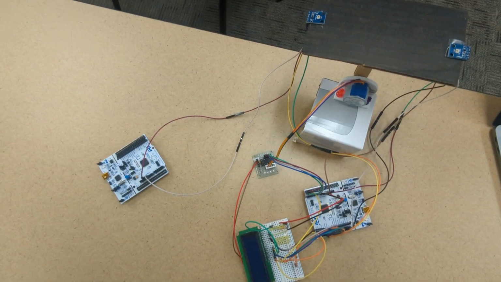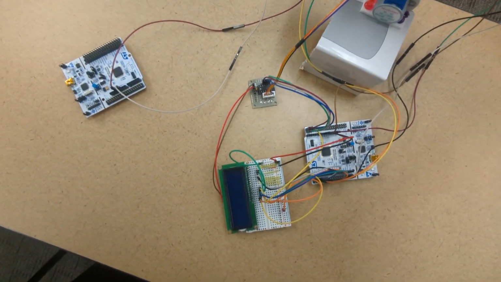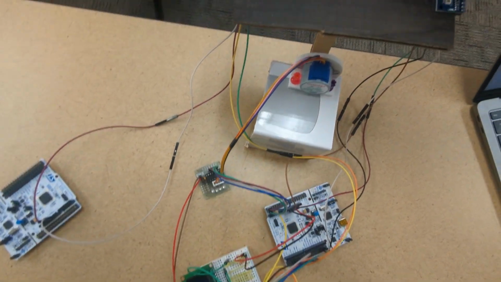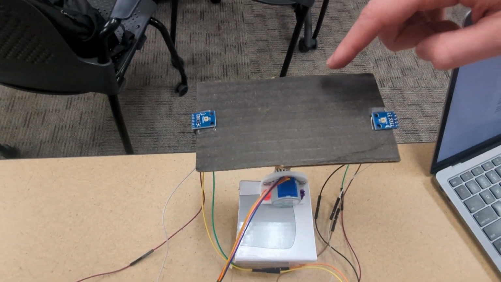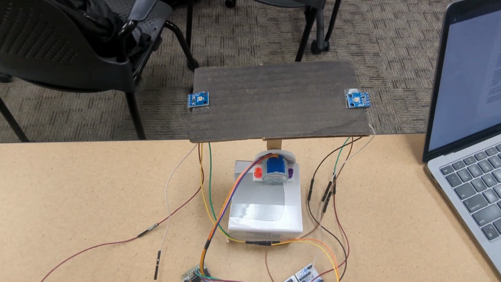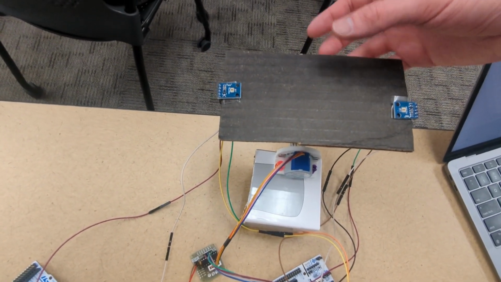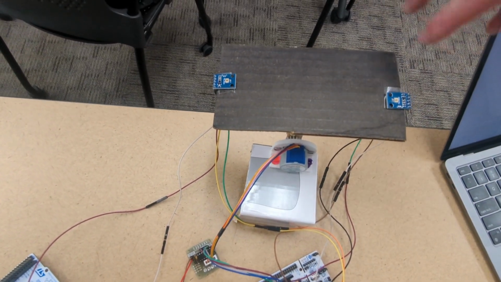So now we're actually going to show you our design and the hardware for our light tracking solar panel system. All right, so this is our system for the light tracking solar panel. Right here is our actual solar panel system. We didn't use a real solar panel because we felt like that was a little bit out of the scope of our knowledge, so we built a mock solar panel out of cardboard to mimic what it would look like.